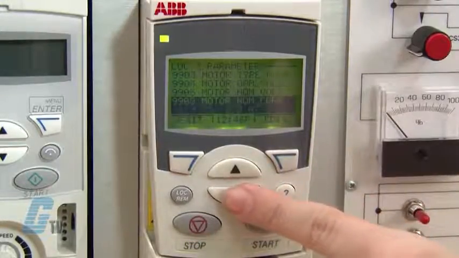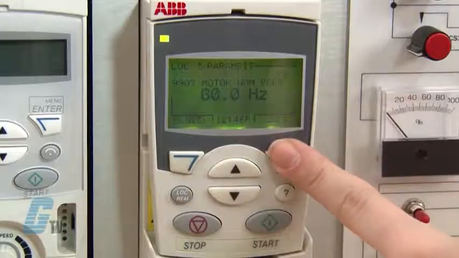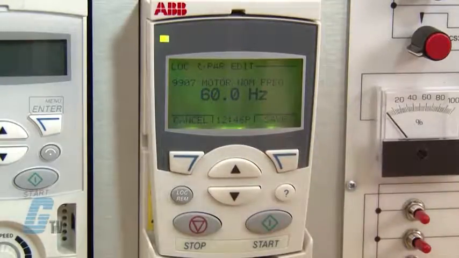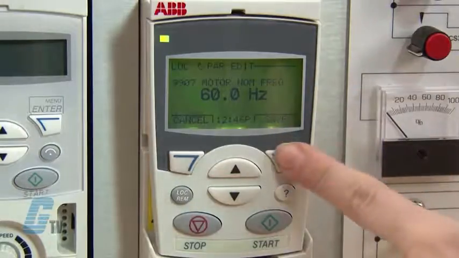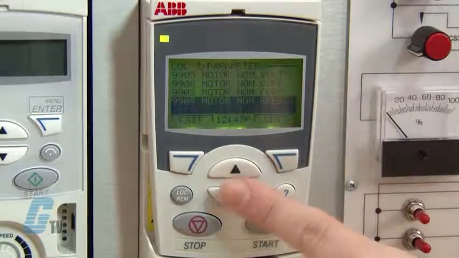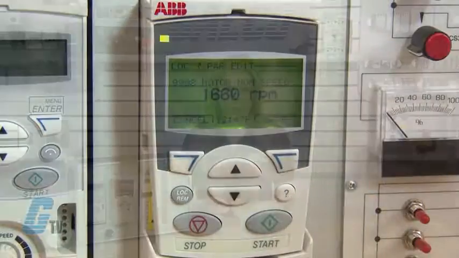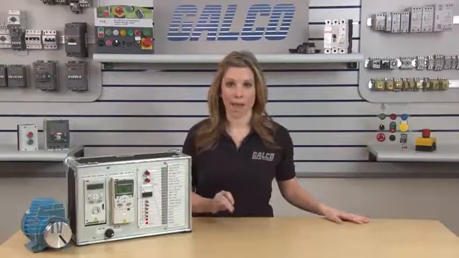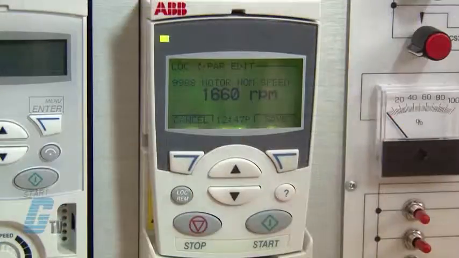Next, I'll go to parameter 9907 and I'll enter the motor nominal frequency, which is 60 Hz in this case. Next, I'll go to parameter 9908 and enter the motor's nominal speed. My motor lists this as min-1, but many motors will list this in RPM. The value on the nameplate is 1660.